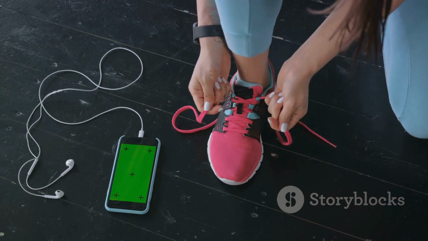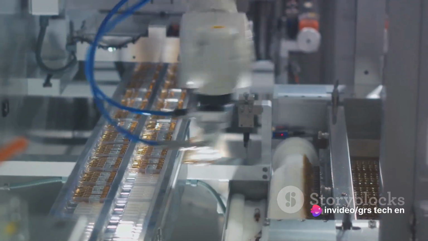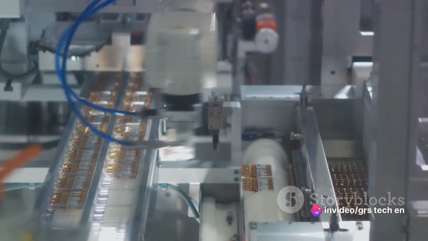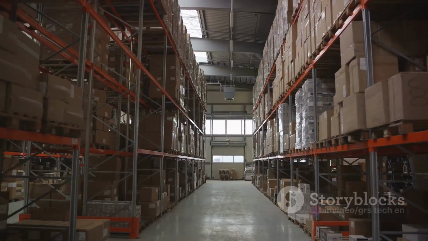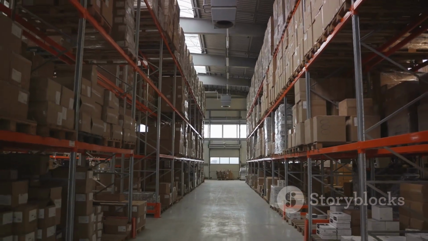Here, it's carefully boxed up with its essential companions, the charger and earphones. Each package is then sealed, ready for its journey to the hands of a new owner. And there you have it, a new mobile phone ready to be shipped and used by people around the world.